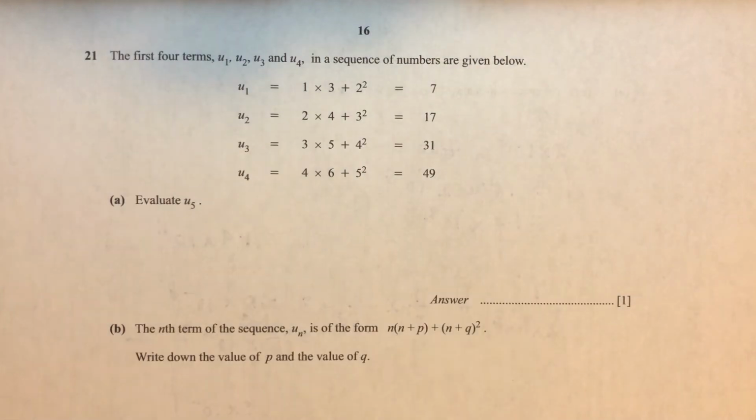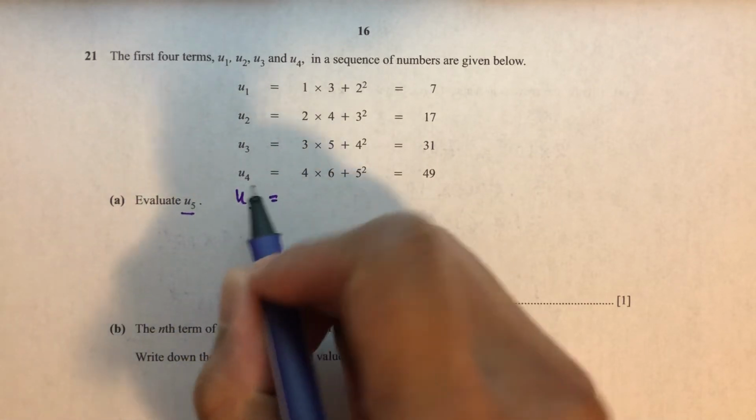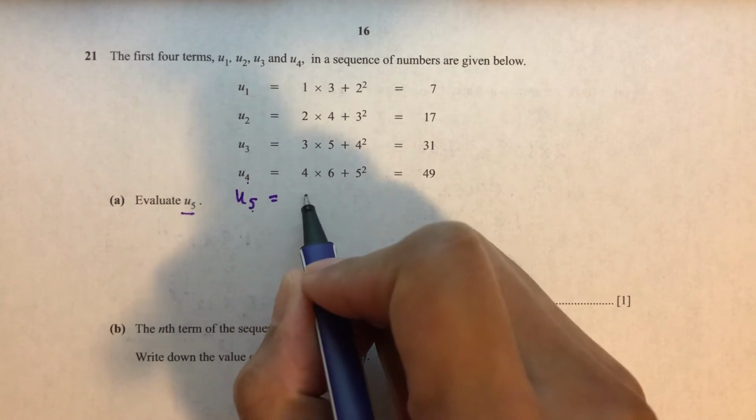Question number 21. The first 4 terms, U1, U2, U3, and U4, in a sequence of numbers are given below. Evaluate U5. So U5 will be what? This was 4, this was 4, that will be 5, 5.